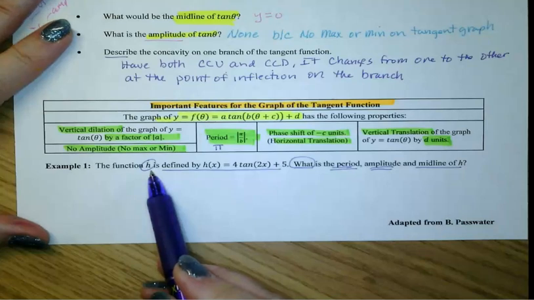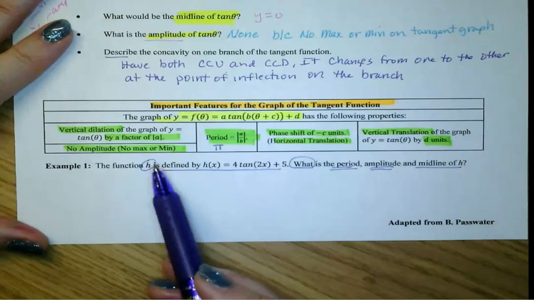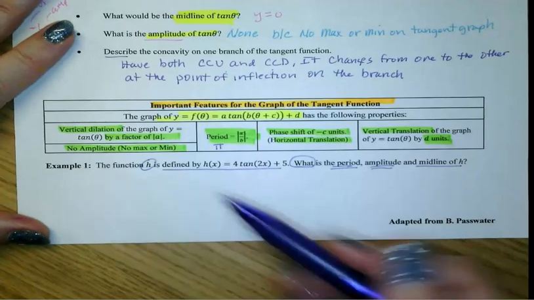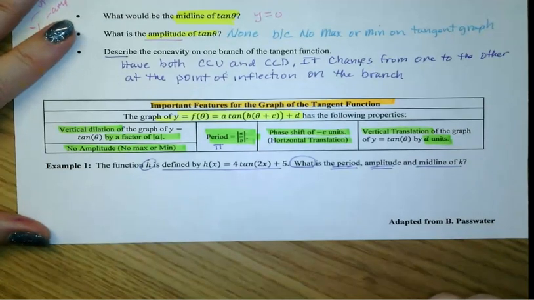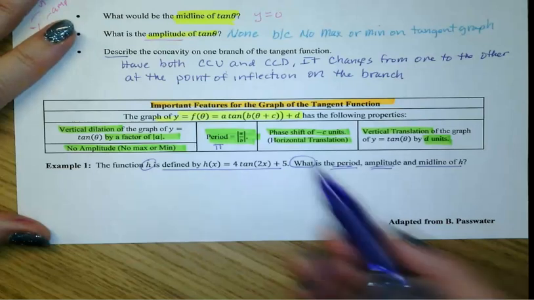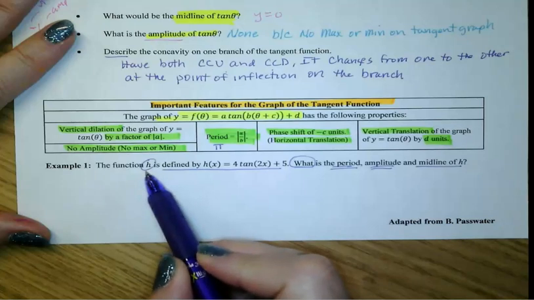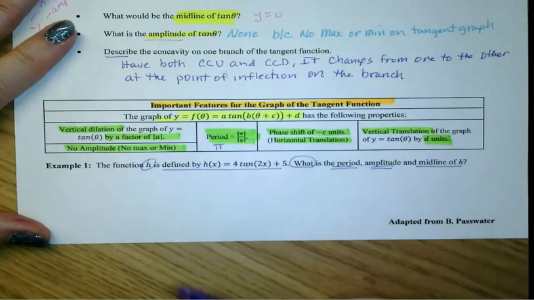That's important because if it ever says describe, explain, or justify, you need to specifically name the function you're talking about. Don't use vague pronouns. Don't say it does, the graph does, this does that, the function does this, the equation does that. You need to be specific and name it, so always make note of what the name of the function is. That's just a really good habit to get into.